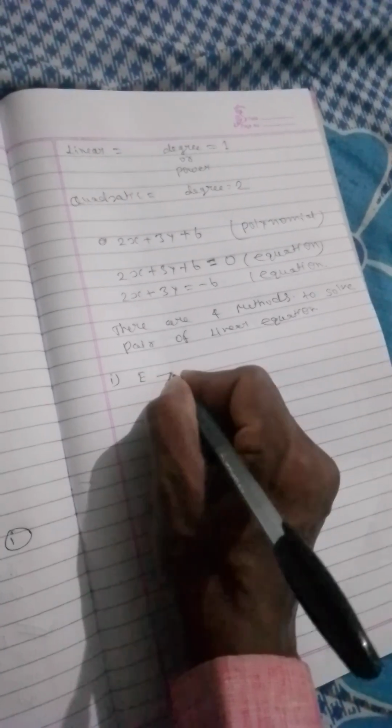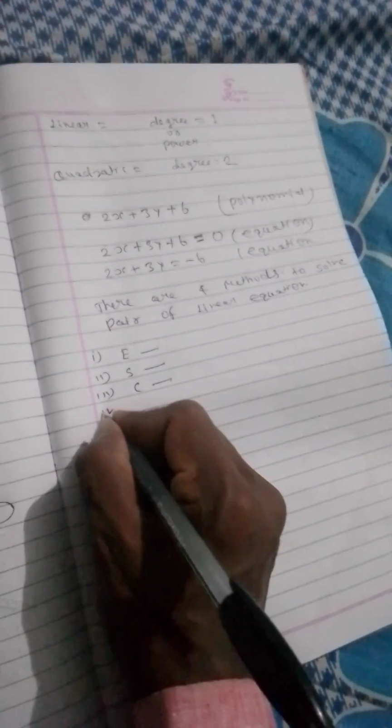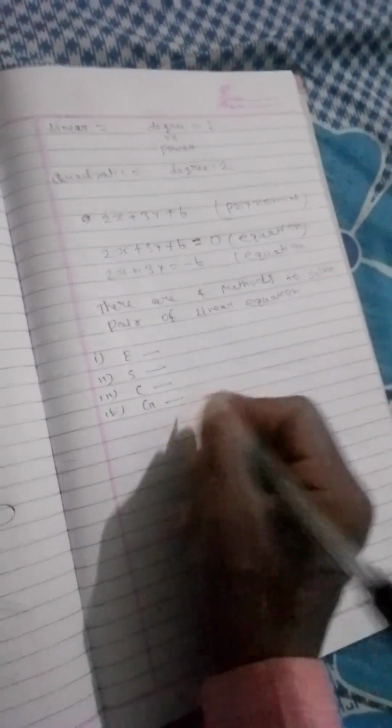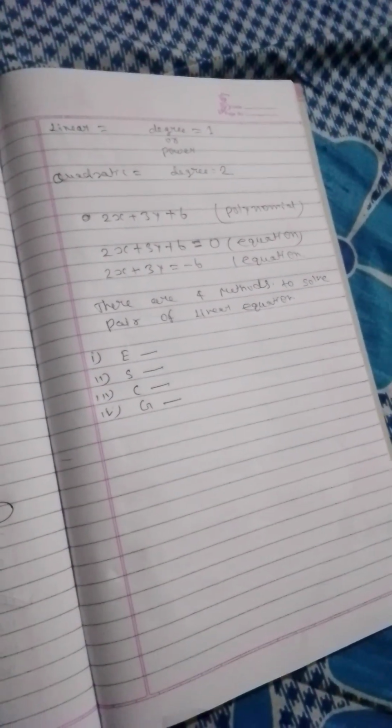First is the elimination method, second is substitution, third is cross multiplication, fourth is the graphical or geometrical method. Okay, ESCG, I have written in short just the first letter of each method.